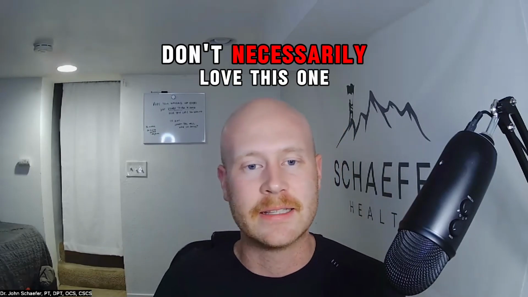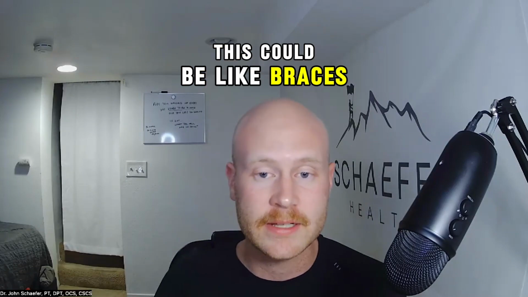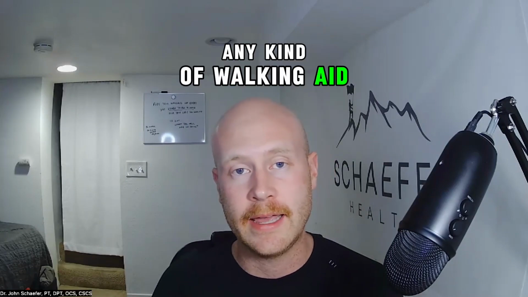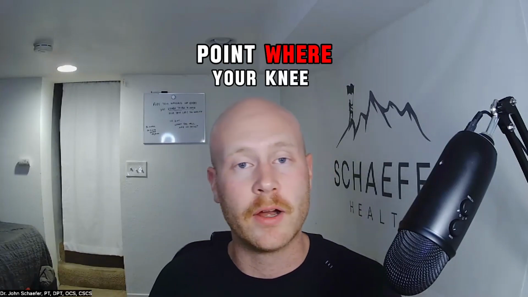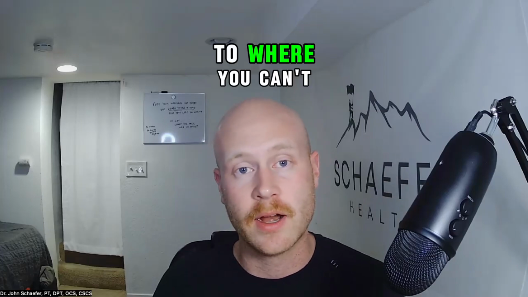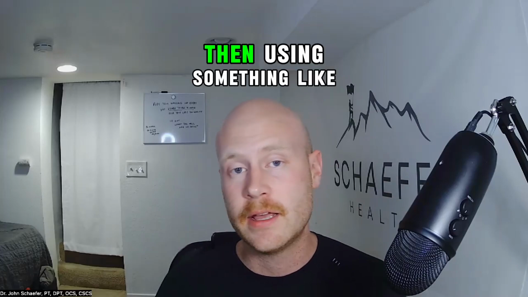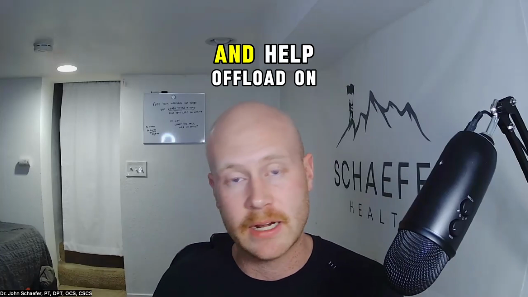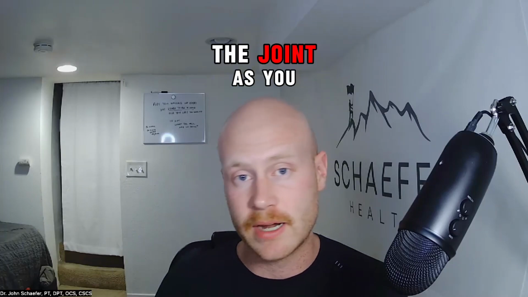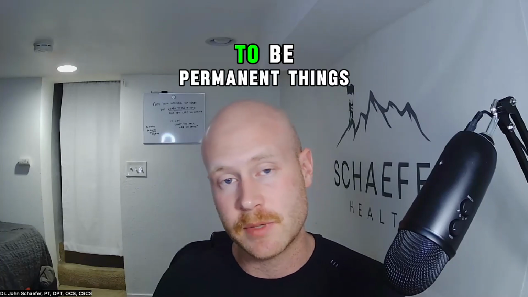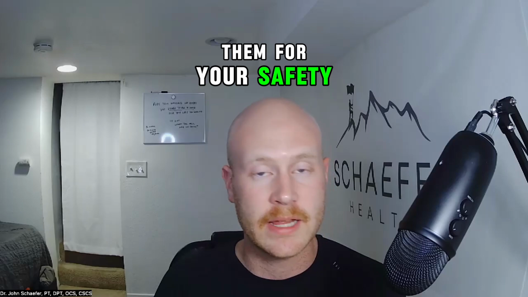Other potential forms of treatment: using assistive devices. I don't necessarily love this one, but this could be like braces, orthotics, any kind of walking aid. If you're at a point where your knee pain has progressed to where you can't walk normally, then using something like a cane can help offload the joint as you get stronger. I never want those to be permanent things, but if we need them for your safety, then definitely don't hesitate to use them for a short period of time.